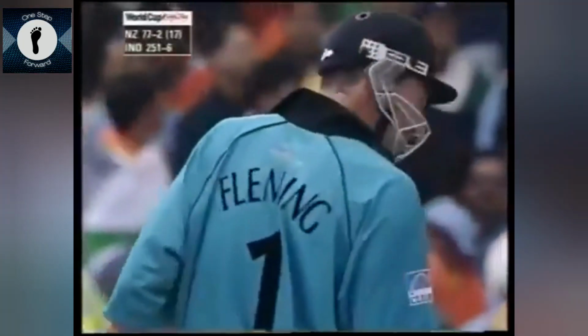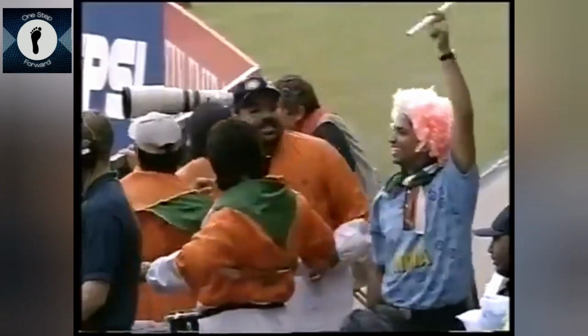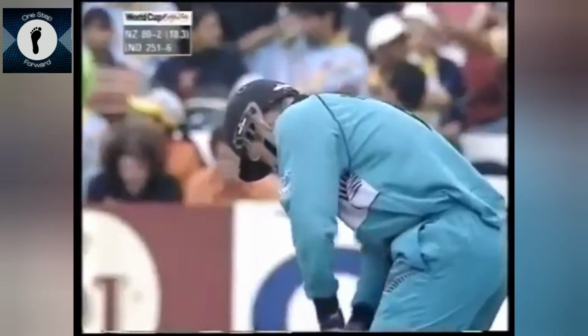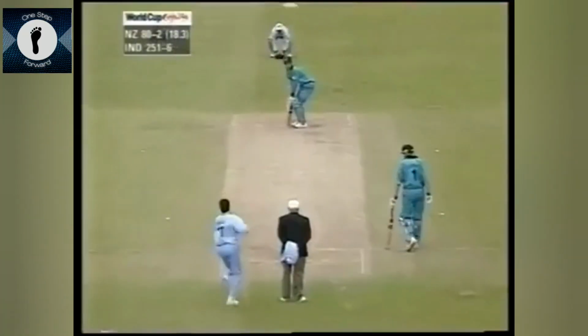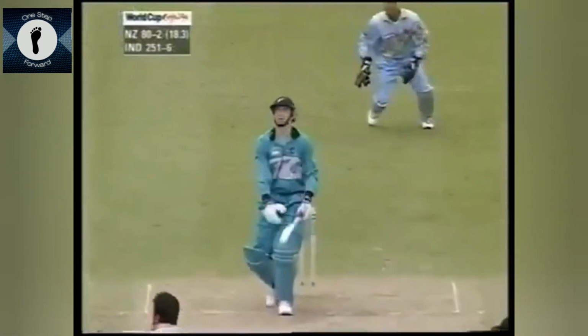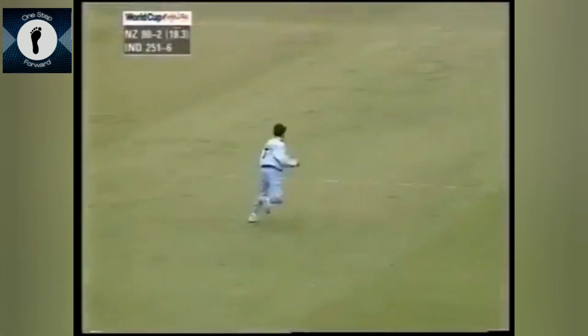That's more like it, rather more emphatic. Boundaries in consecutive balls. Well, they're having a great time down there. All sorts of musical instruments in the ground today. Safe.